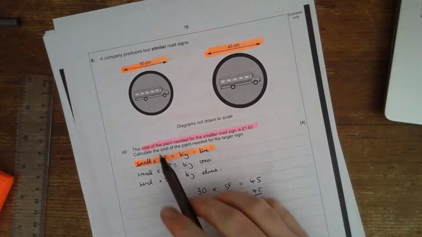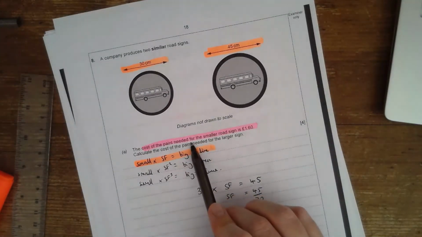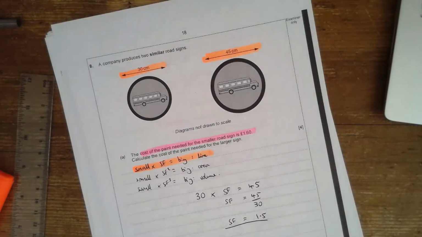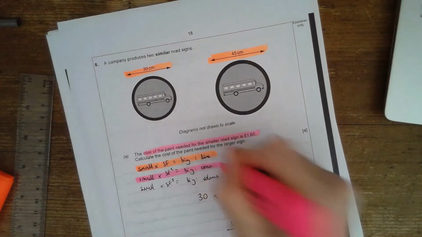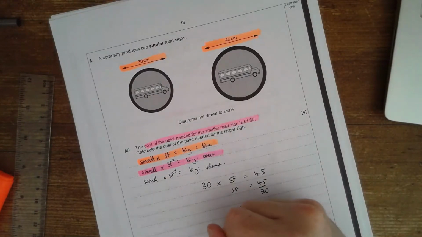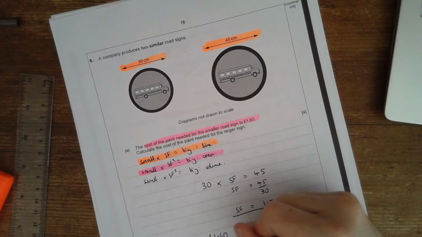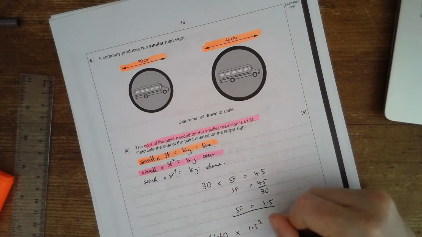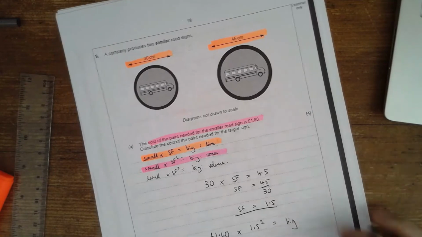Now, from here, it says the cost of the paint needed for that. So the paint is going to cover all of this, so that would be an area. So I now want to use this formula to go and work that out. It says the cost of the paint, so for the small sign is £1.60, times by the scale factor squared, so times by 1.5 squared, will give me the cost of the big area.